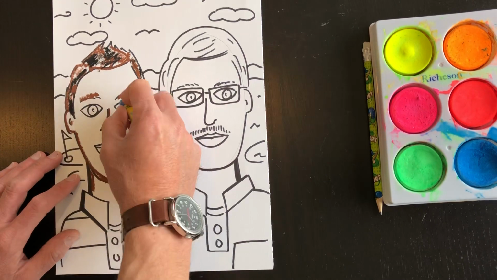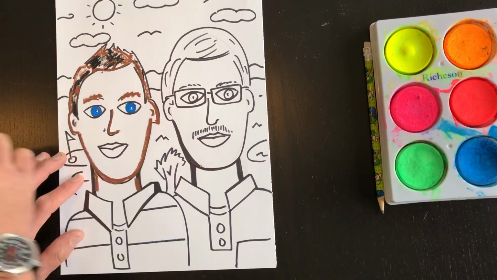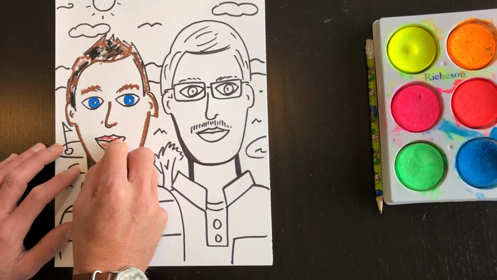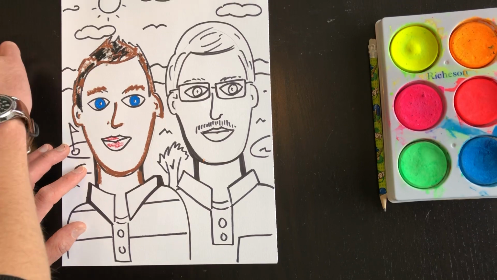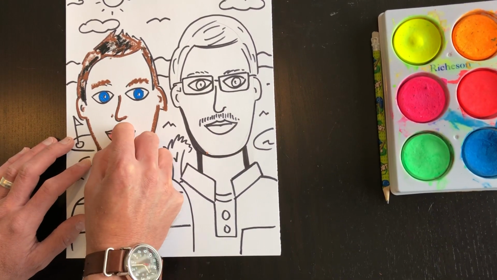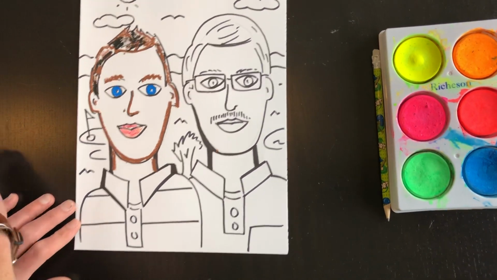My eyes are blue, so I'm just going to do the circle part. I'm going to leave the outsides white. My lips are kind of a pinkish color, so using some of those skills of mixing that we talked about this year, I'm going to mix a little bit of red with this really light peach color. That works good.